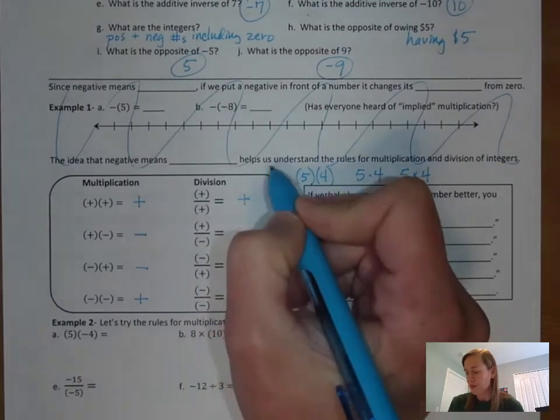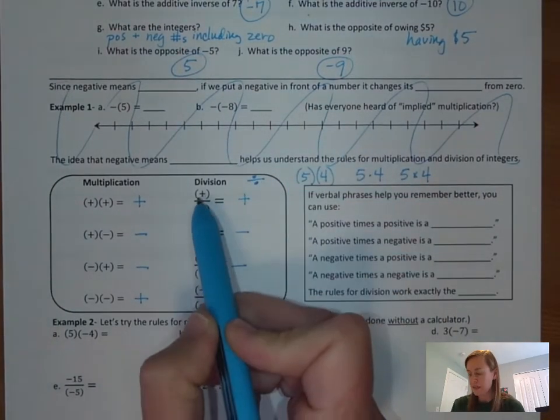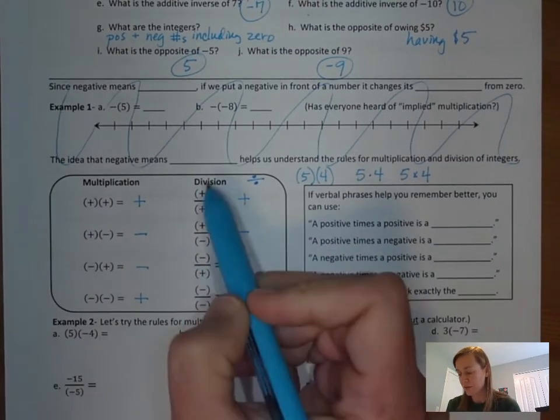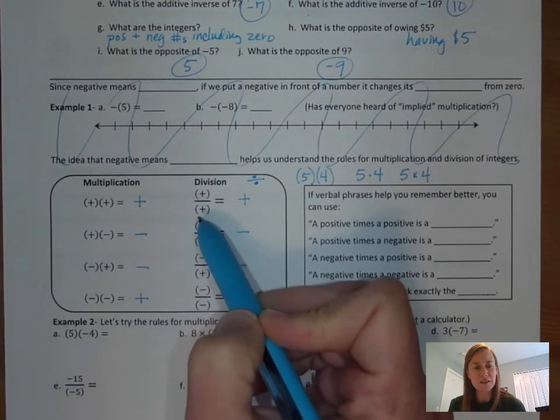Now I know a lot of times we write division with a symbol like this, right? This is totally the same thing, it's just a different way of writing it, and you're going to be seeing this a lot. So this would be like this number divided by that number. It looks like a fraction.